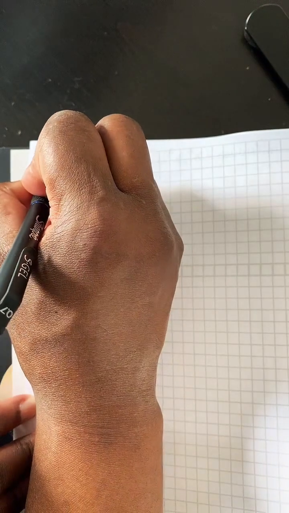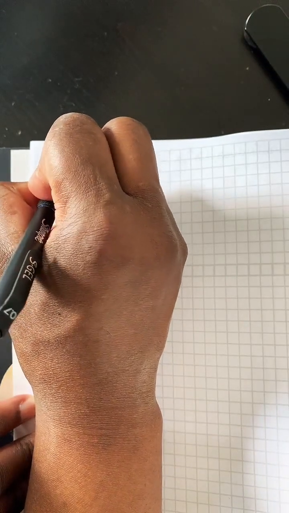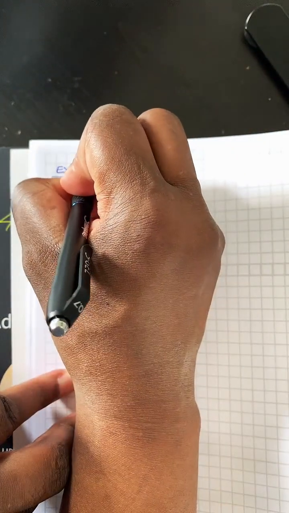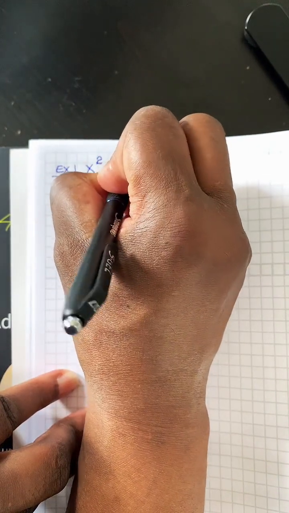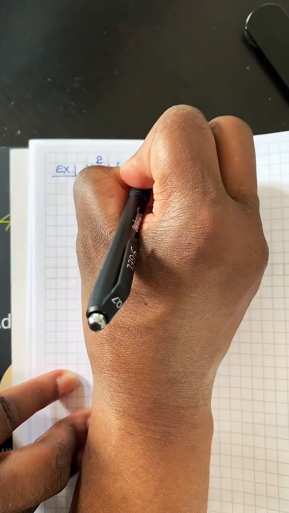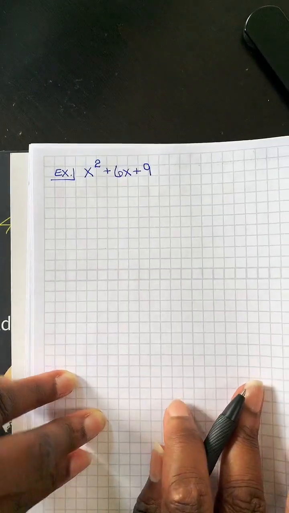Now this one, you'll probably be able to recognize it. So we have x squared plus 6x plus 9.